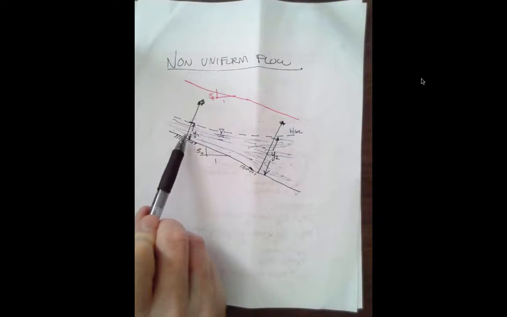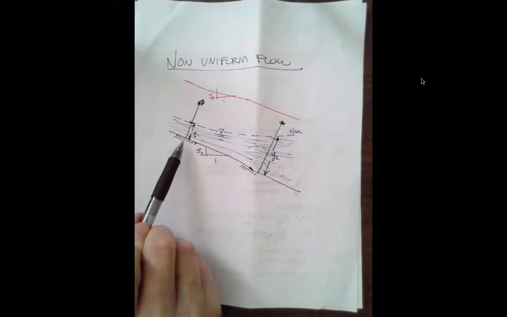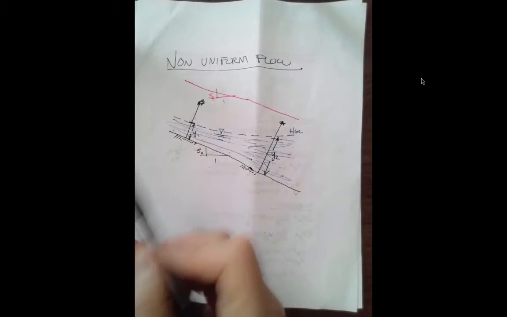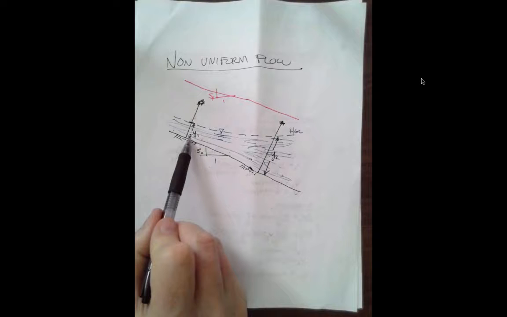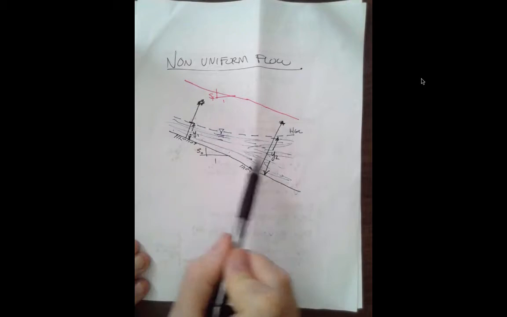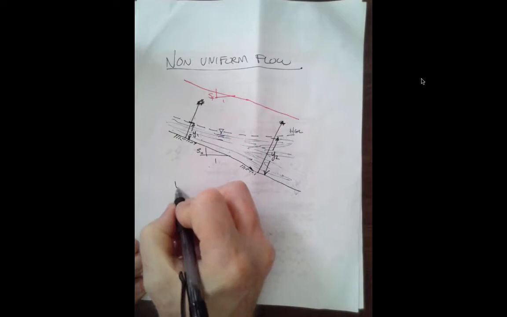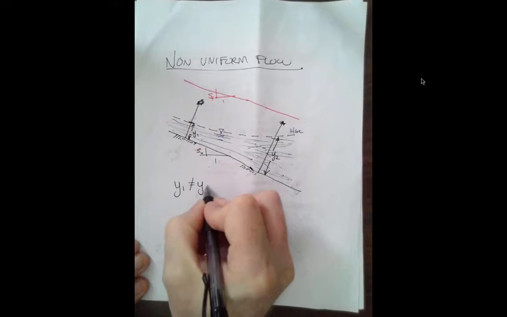A non-uniform flow, imagine if this were a rectangular channel. That's not an absolute requirement, but it makes my story easier to state. If that's the case, certainly from this drawing we can see that Y1 and Y2 are different. So Y1 is not the same as Y2.